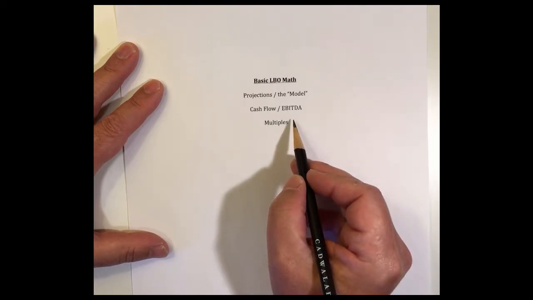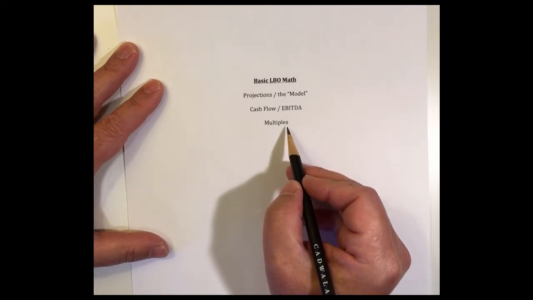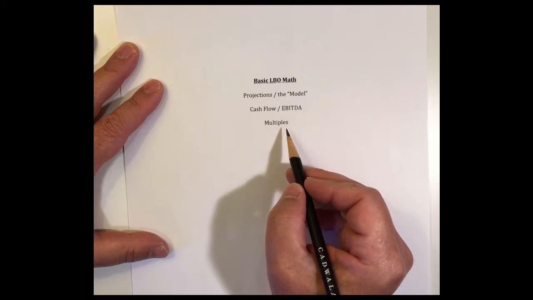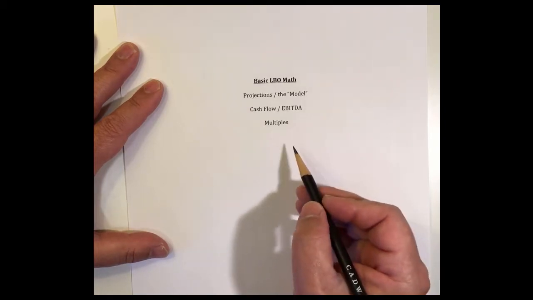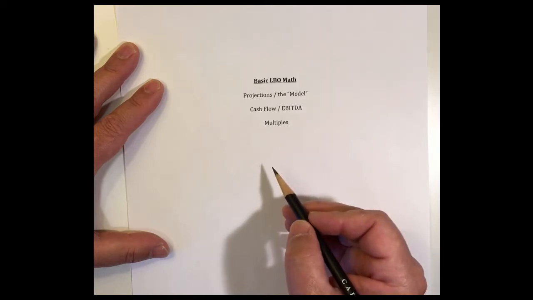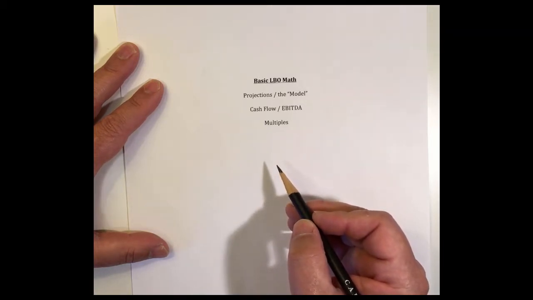We'll also run into the use of a concept called multiples. We'll see that in several places. For example, we sometimes talk about a purchase multiple or an exit multiple or also a leverage multiple.